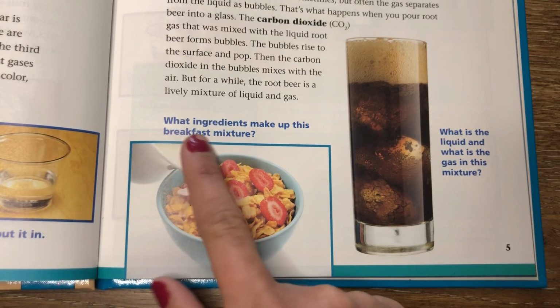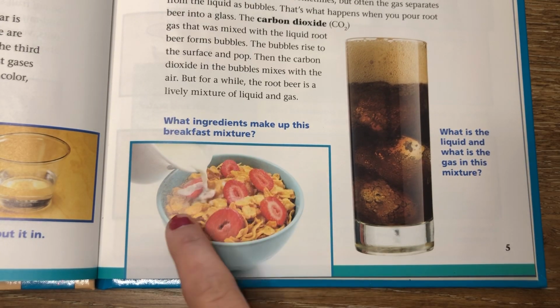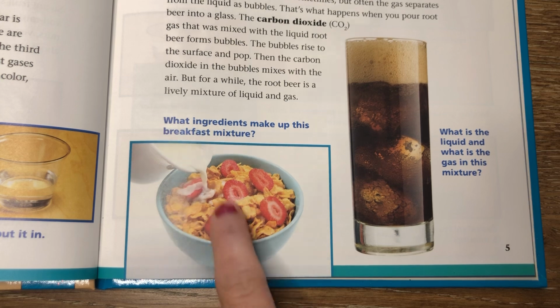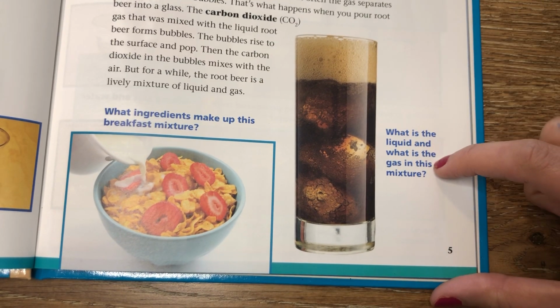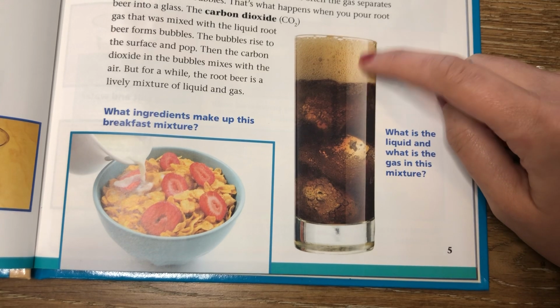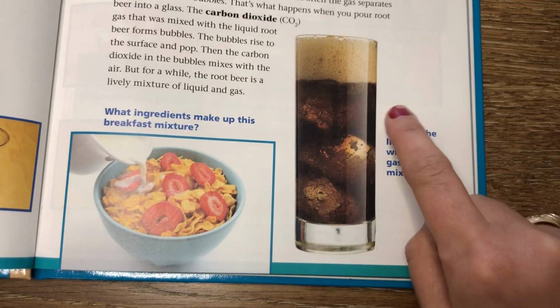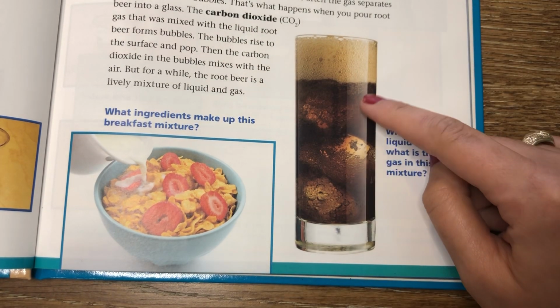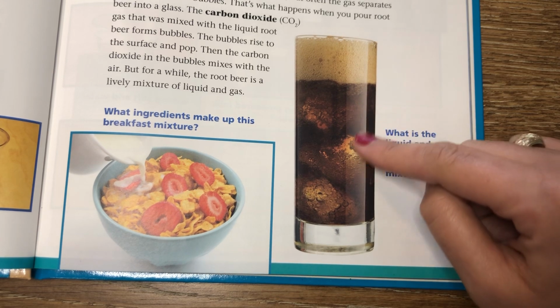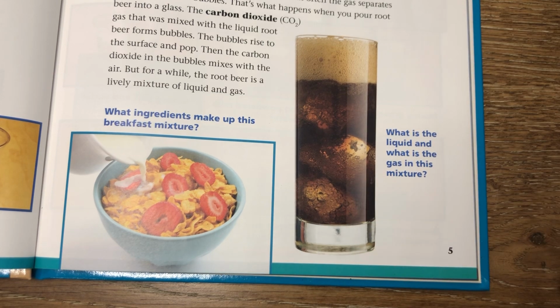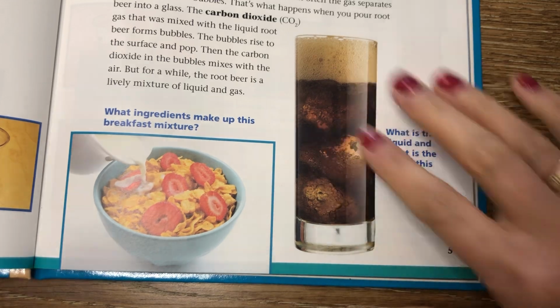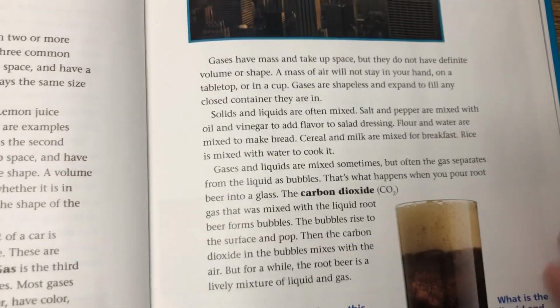Okay, so this question asks me, what ingredients make up this breakfast mixture? I see cereal and strawberries and milk. What is the liquid and what is the gas in this mixture? Well, I remember that they said the gas is carbon dioxide and the liquid I think probably has some water in it, some sugar, probably some flavoring. And I also see, guess what? I see a solid in there. What solid do you see? Ice cubes. Solid, liquid, and gas mixture.